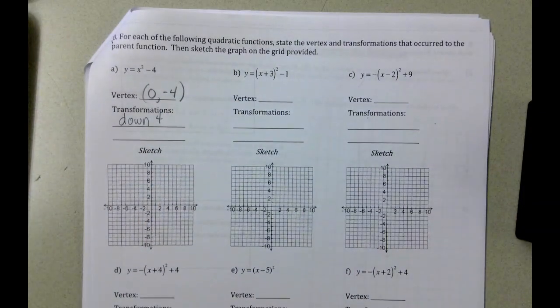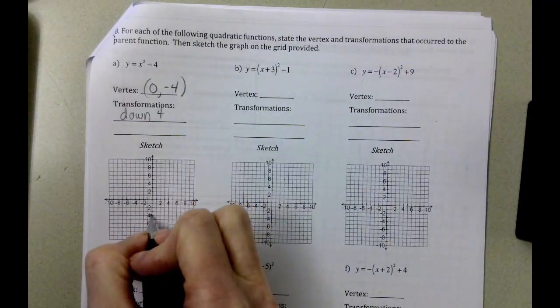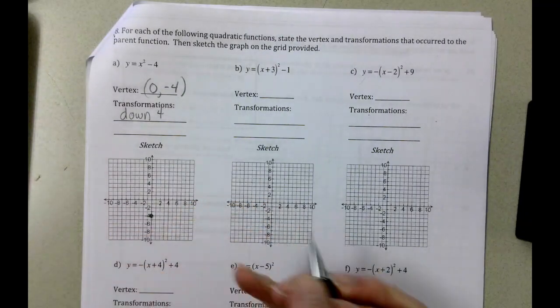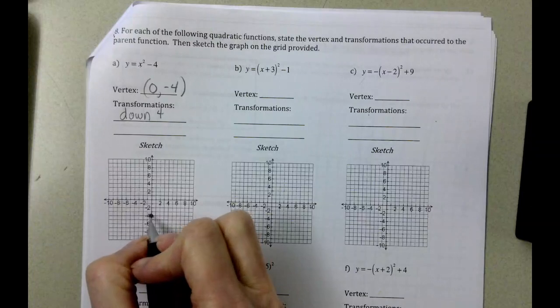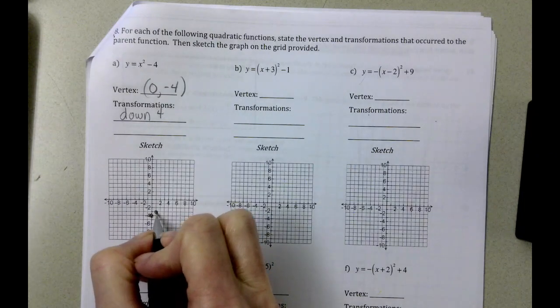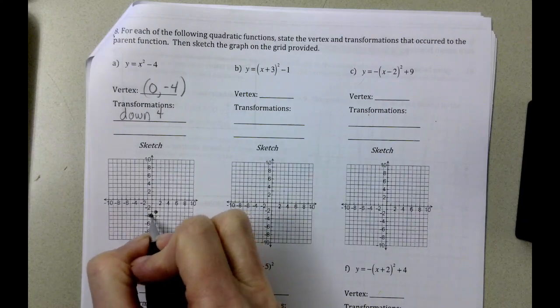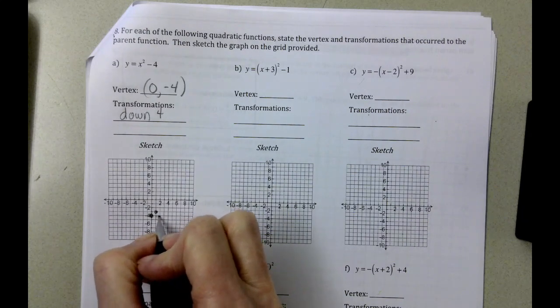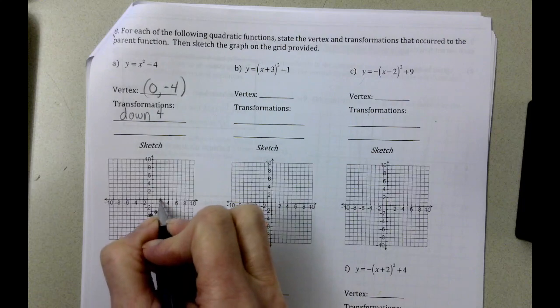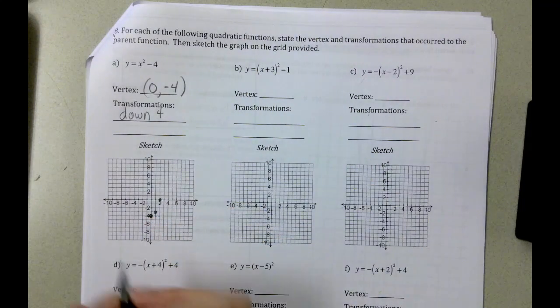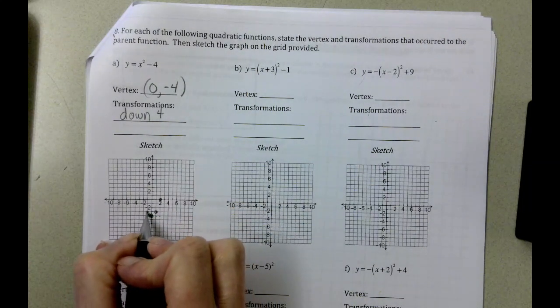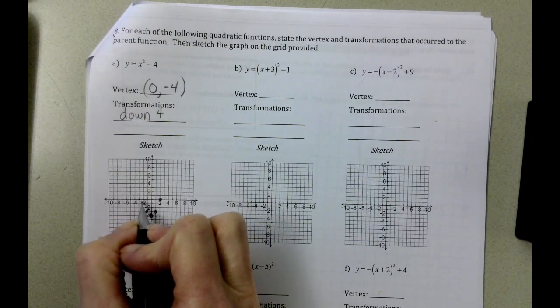So when we do that, 0, -4 is here, and the pattern on the graph is from this point, 1 space to the right, 1 up. 2 spaces from our vertex, 2 spaces to the right and 4 up. And it's the same pattern on the other side. 1 space to the left, 1 up. From the vertex, 2 spaces to the left, 4 up.